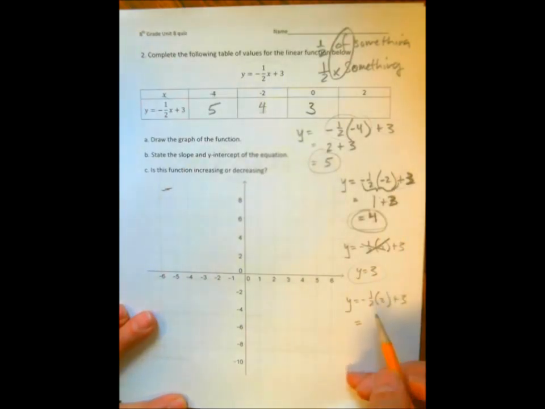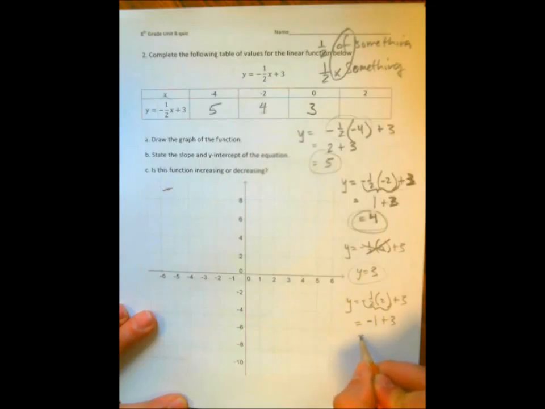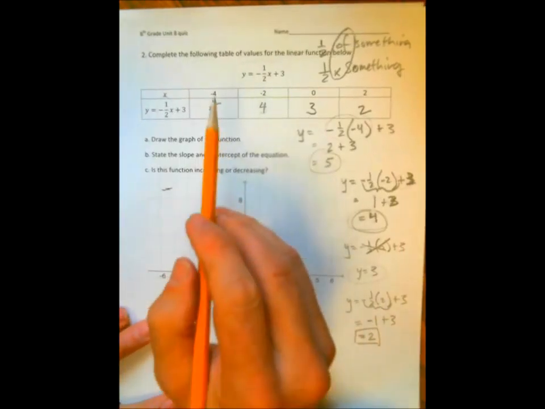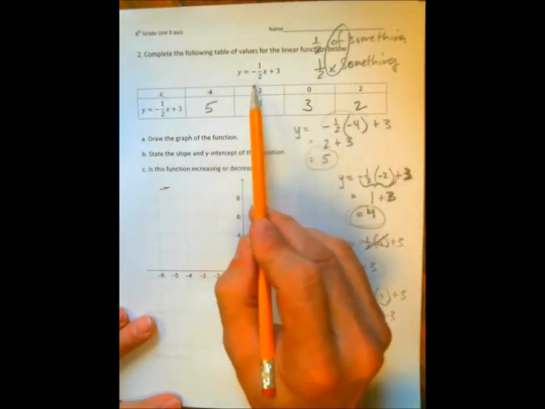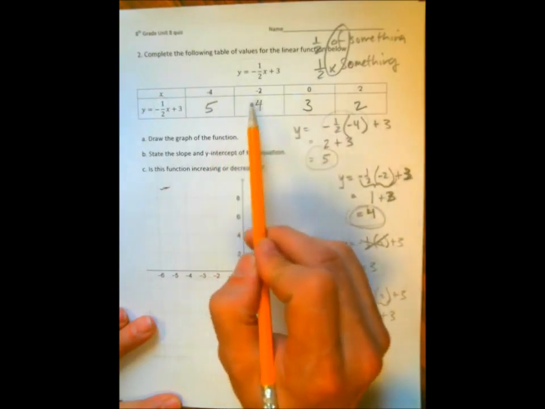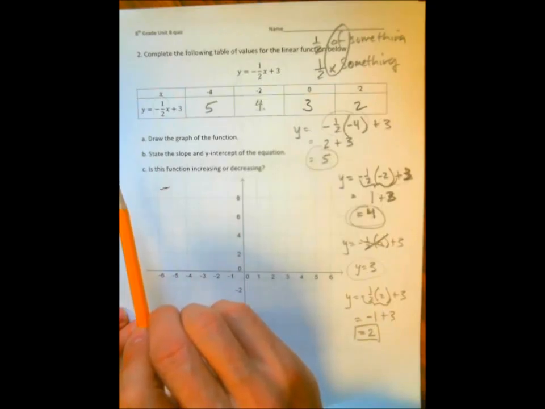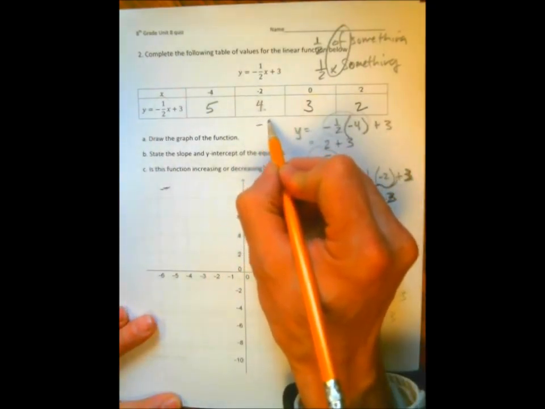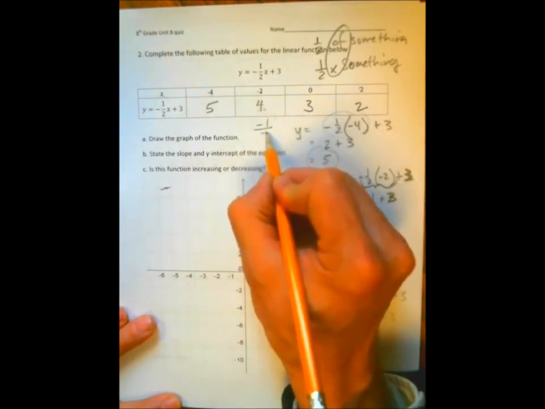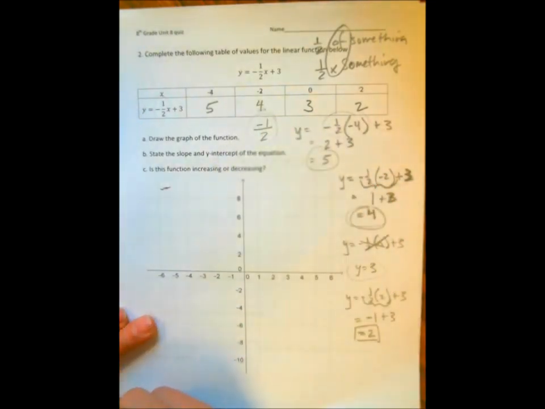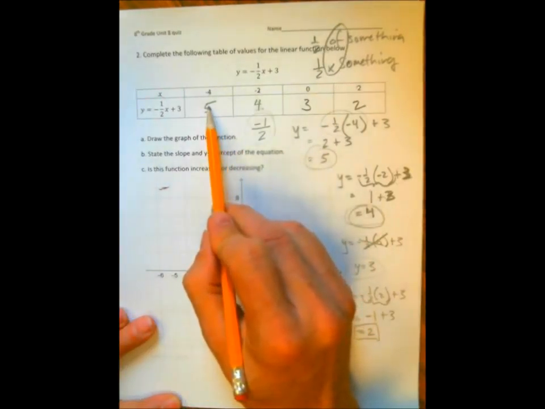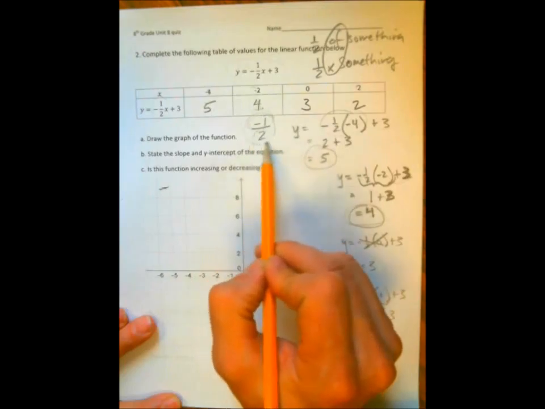So coming back down to this last one, half of 2 is 1. Negative times a positive is a negative. So this right here becomes negative 1 plus 3. And negative 1 plus 3 is 2. Now you'll notice for every time I go up 2 for x, I go down 1 for y. Right? Which is a negative 1, down 1 for y, divided by up 2 for x. That's my slope. It works every time. I go down 1 for y and up 2 for x.